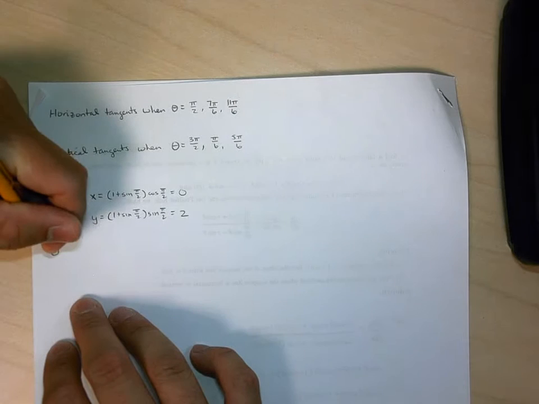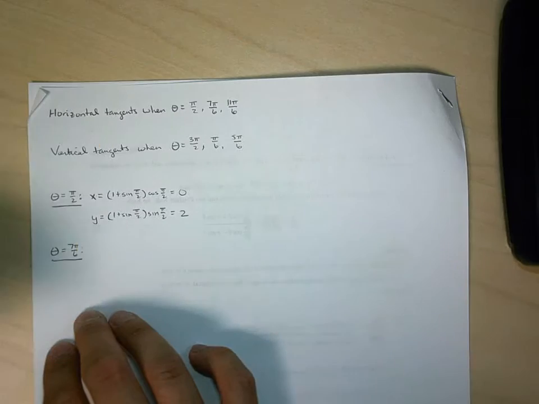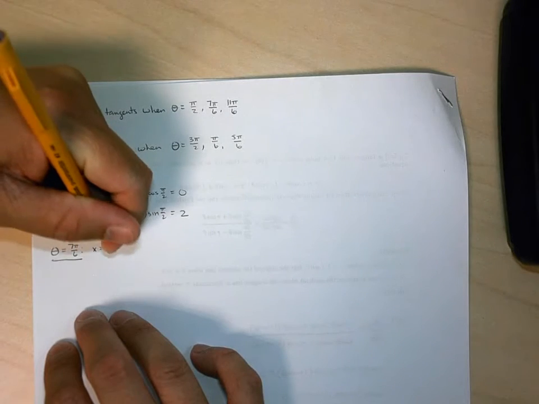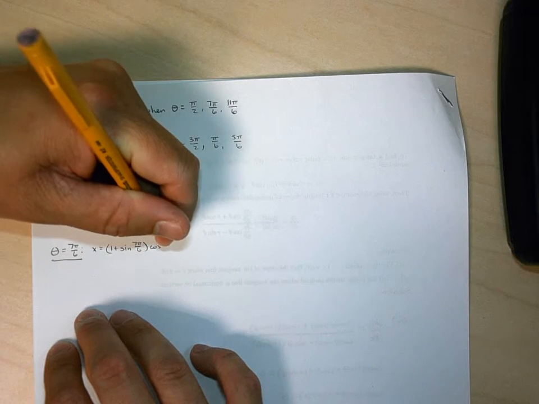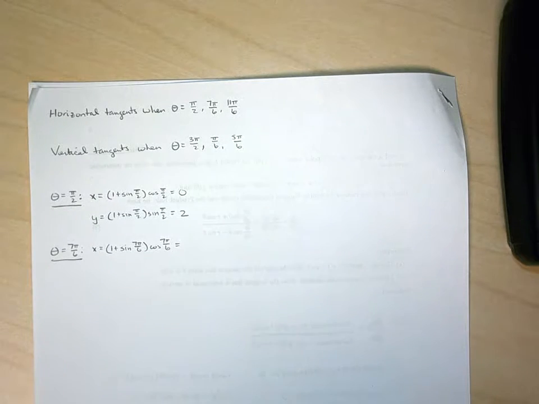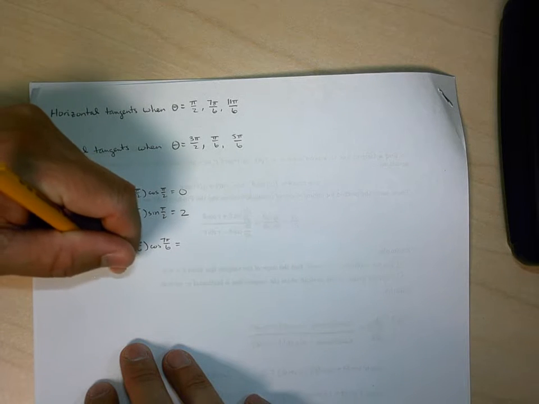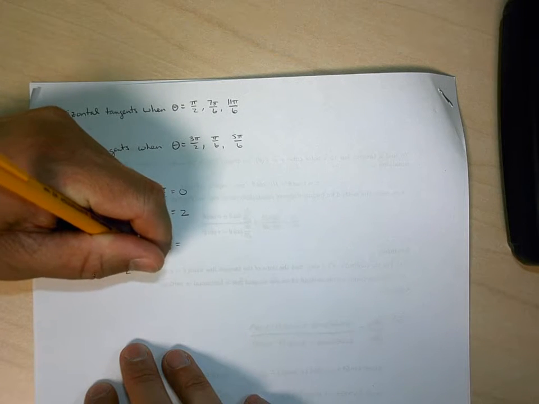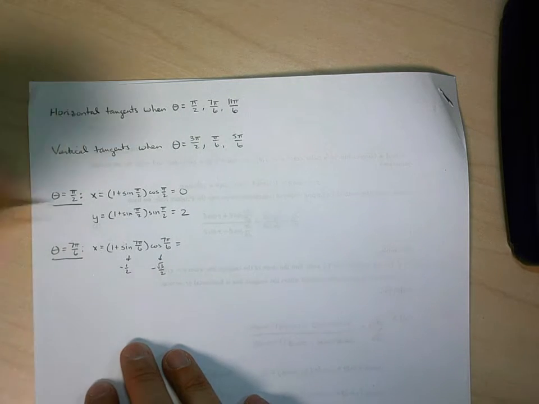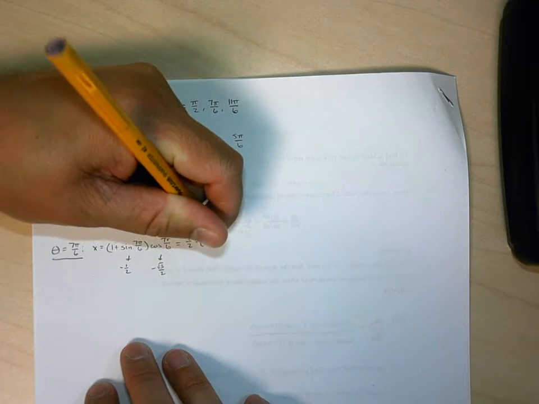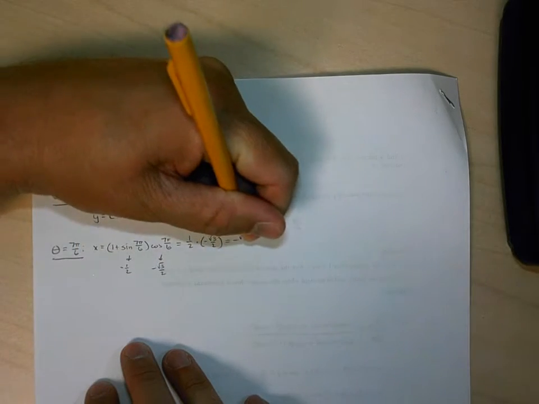Now let's look at 7 pi over 6. So I have that x is 1 plus the sine of 7 pi over 6 times the cosine of 7 pi over 6. The sine of 7 pi over 6 is negative 1/2. The cosine of 7 pi over 6, negative square root 3 over 2. So in the parentheses I've got 1 minus half, and then it's times negative root 3 over 2. So I'm looking at negative root 3 over 4.